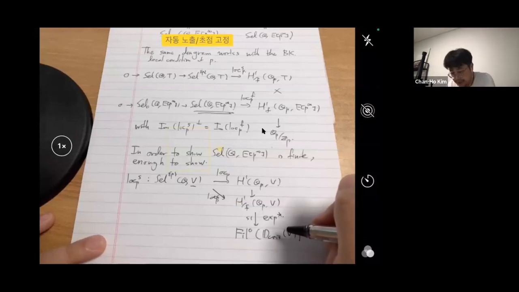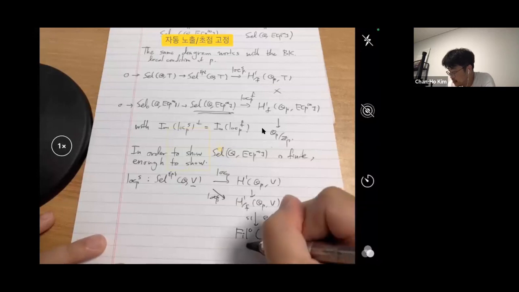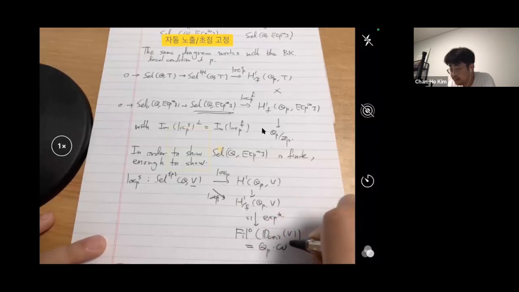If you don't want this horrible notation, this is nothing but Q_P times the invariant differential.